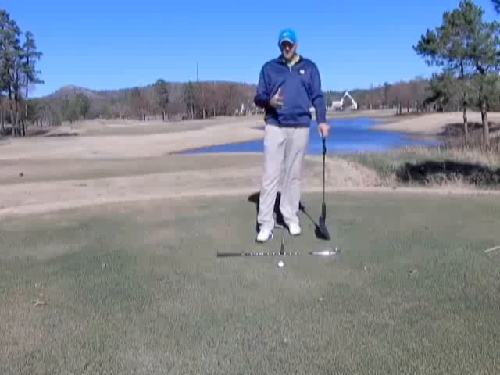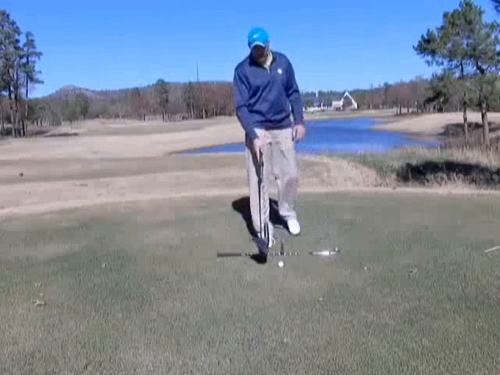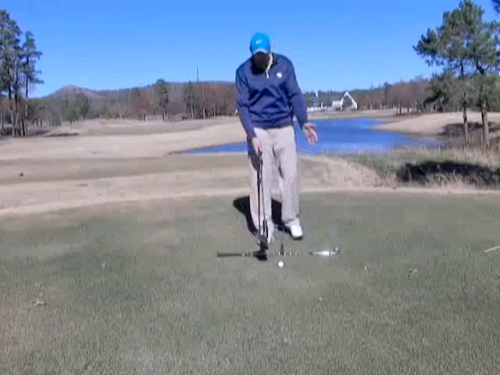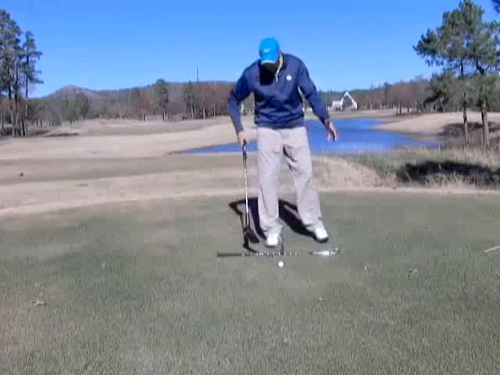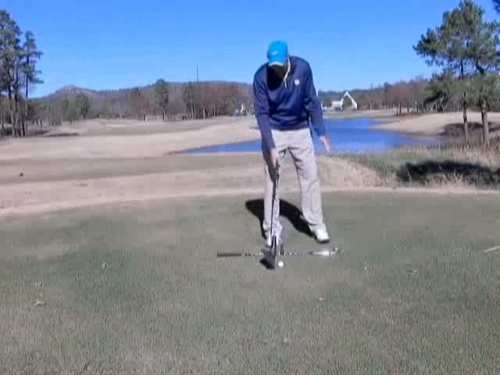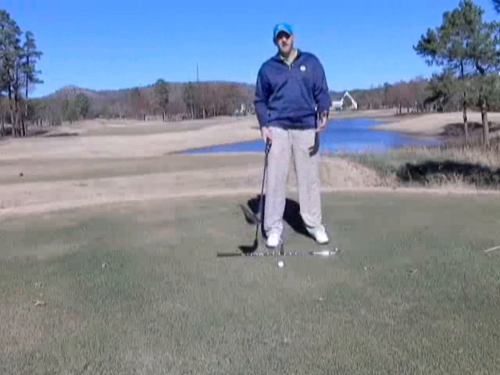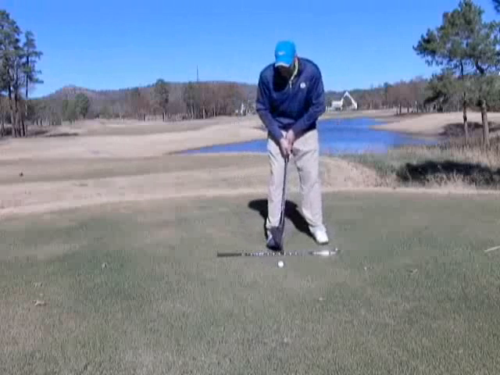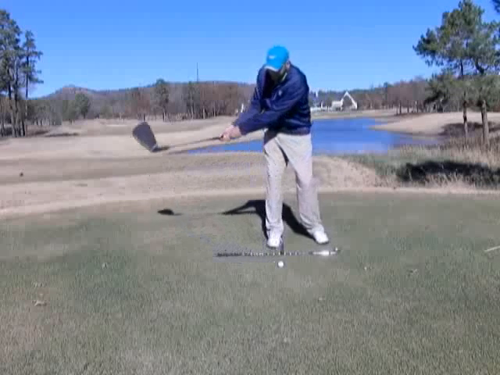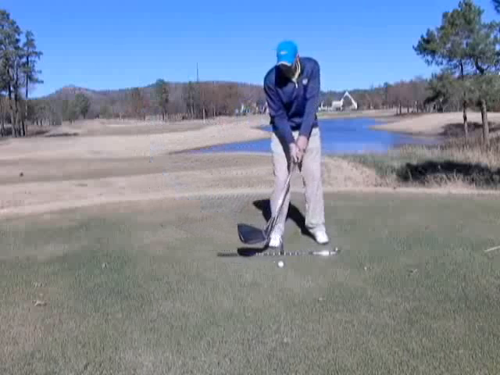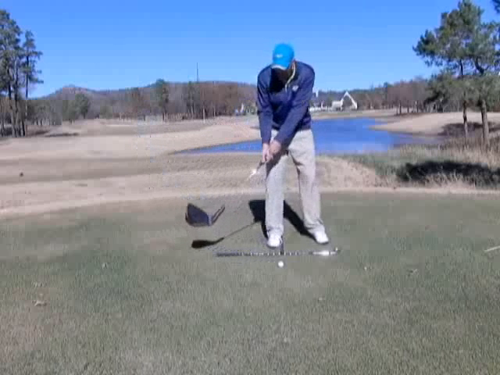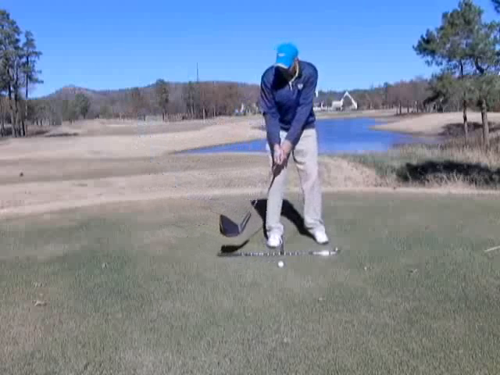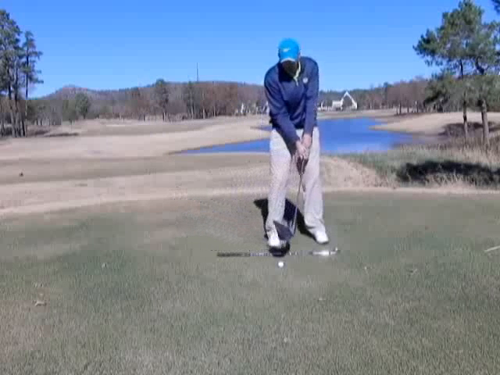The first one is the ball position has an influence on the club face position. For example, if you slice the ball and you have the ball placement too far back in your stance, that would be an unsynchronized fundamental. And the reason behind that is when we get the ball too far back in our stance, the club face does not have enough time to close. The club is still coming down from the inside, and the club face hasn't had time to square up. The face is still open.